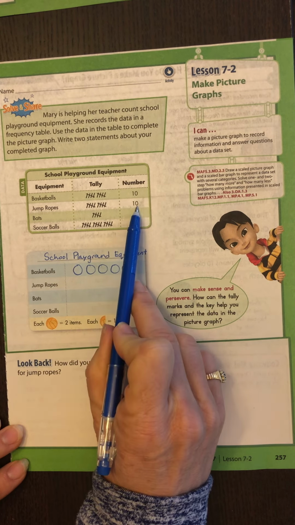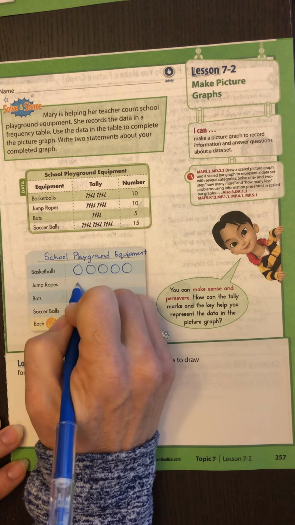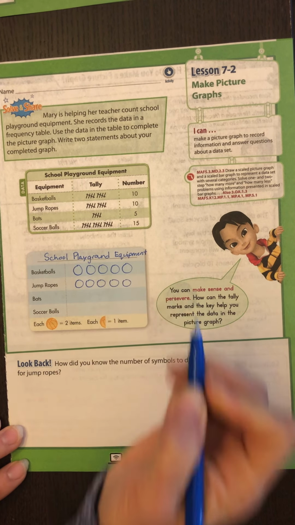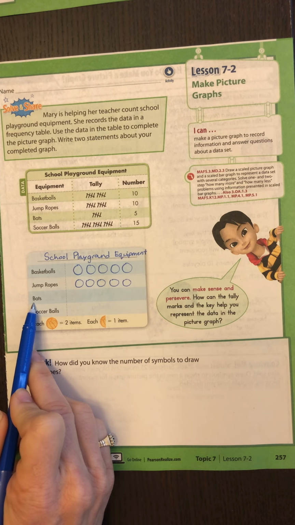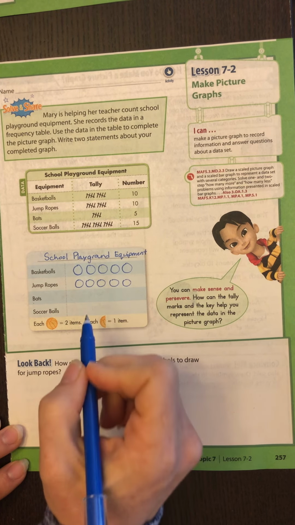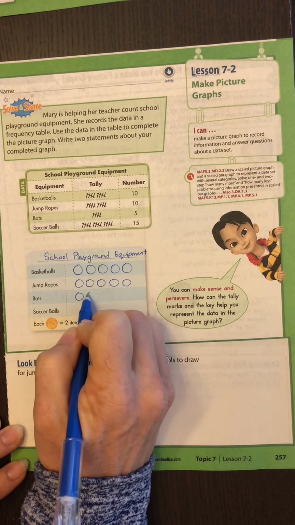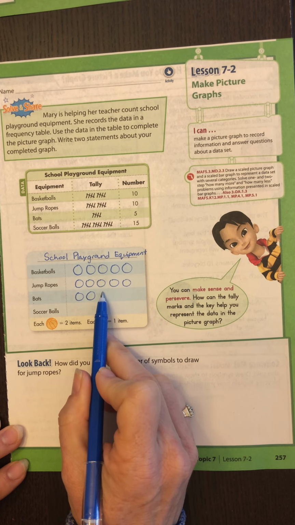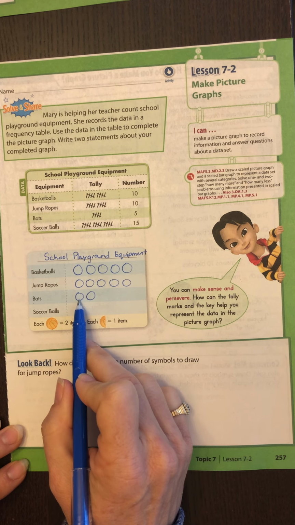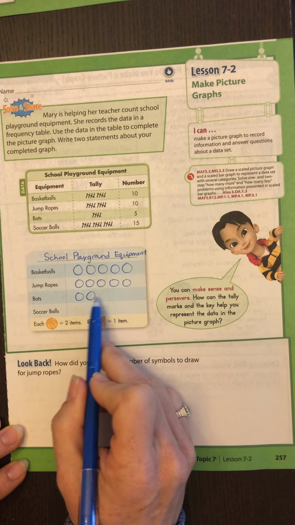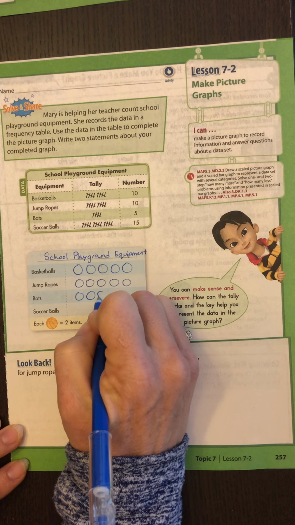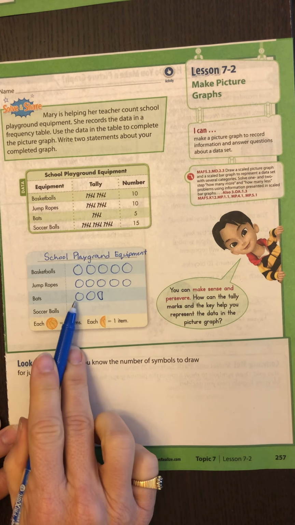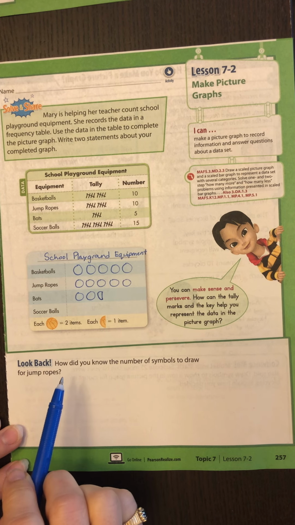Jump ropes, 10 again. Do the same thing. 2, 4, 6, 8, 10. Bats, there were 5 bats. So 2, 4, now we can't do another full ball because that would bring us to 6. 5 is represented by 2, 4, plus 1 more, so we have to just draw a half a ball to represent the 1. 2, 4, plus 1 makes 5.